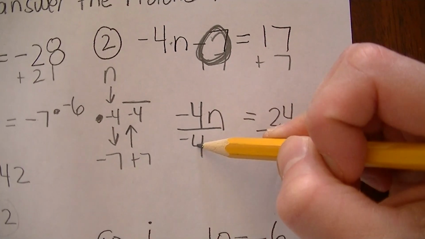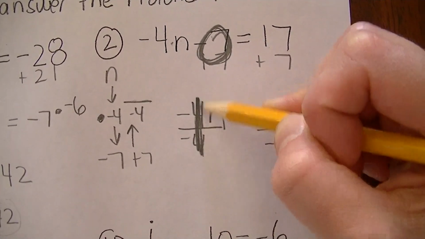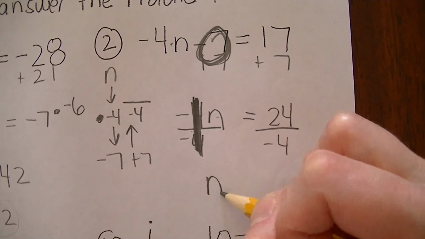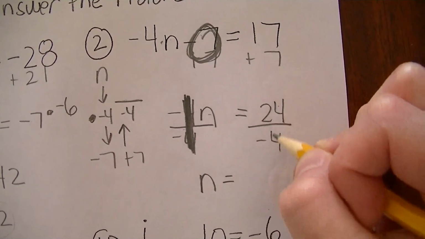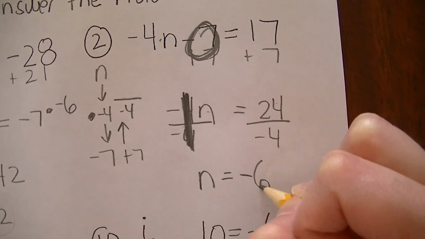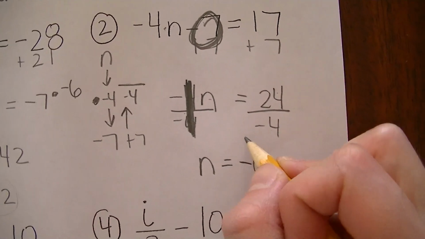You'll see here, -4 divided by -4. Well, that's 1, because any number divided by itself is a 1. There's only one n right there, so I can just write the n like that. Positive divided by a negative is going to be a negative answer. So 24 divided by 4 is 6. 24 divided by -4 is -6.